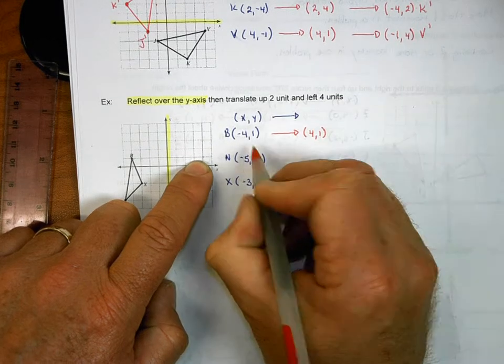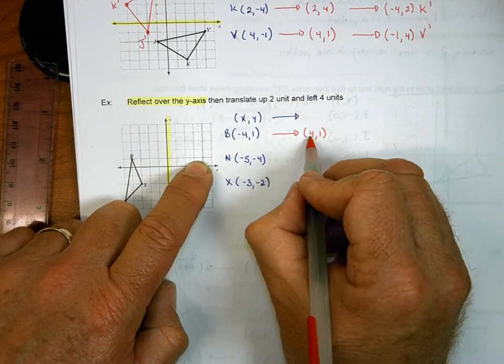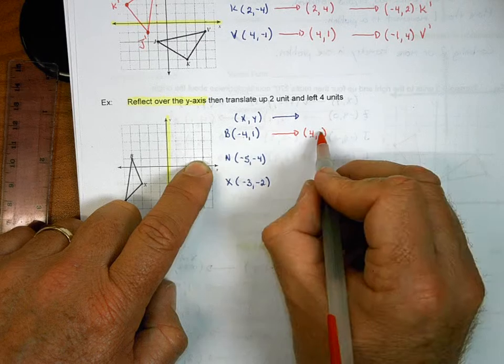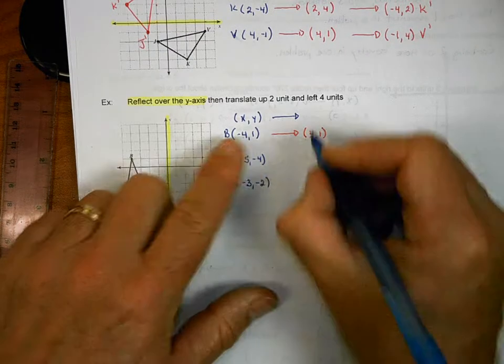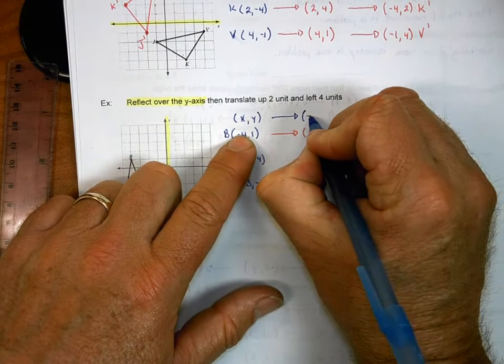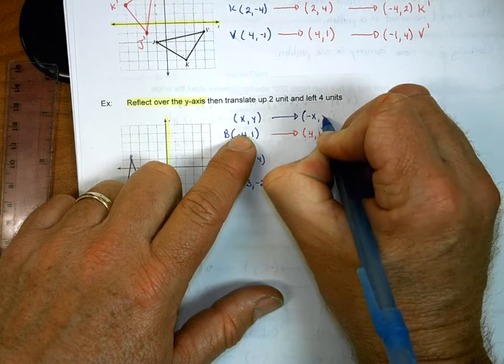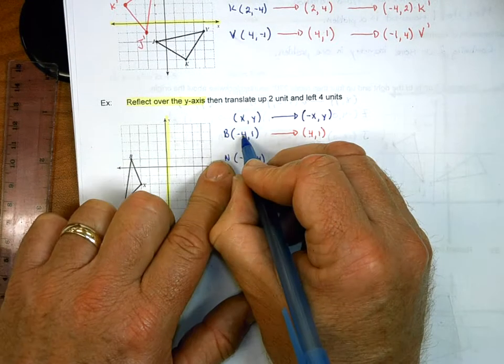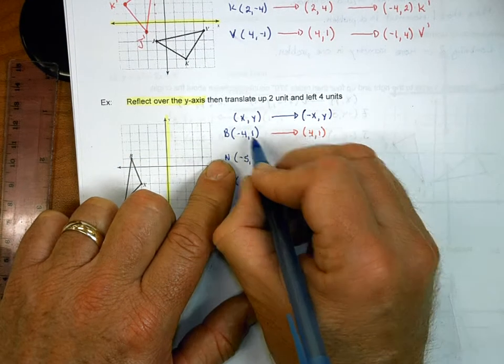Well, what happened? The negative 4 became a positive 4. The positive 1 stayed the same. How would I represent that as a rule? That would be the opposite of x, comma, y. Notice, I took the x value, made it opposite, and the y value stayed the same.